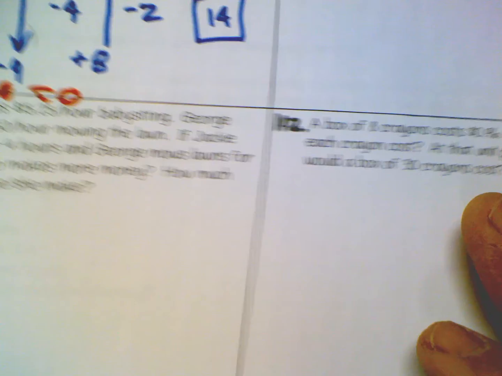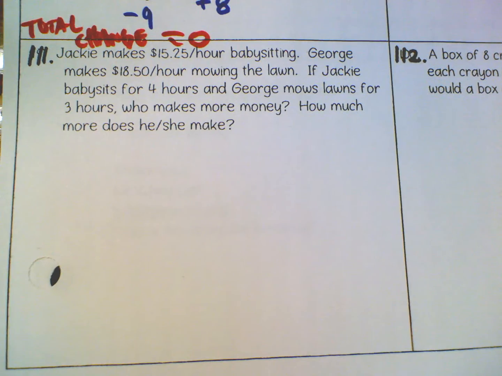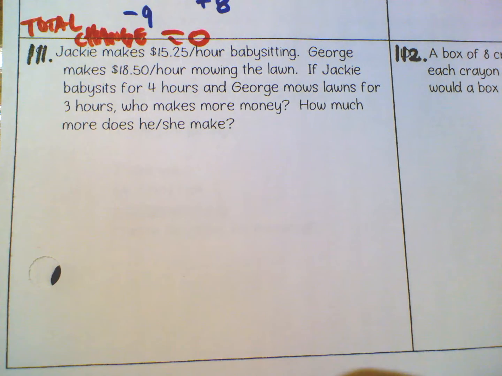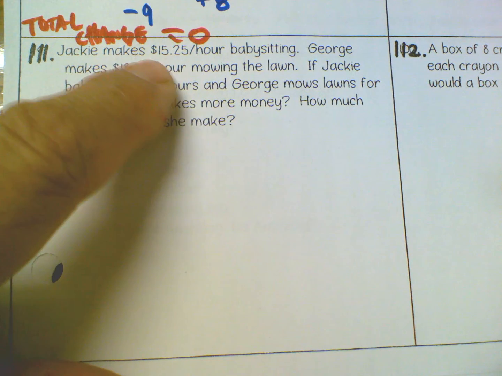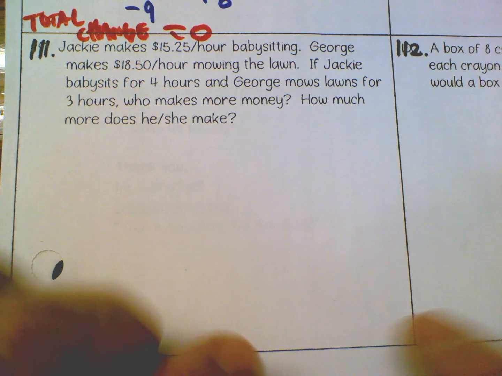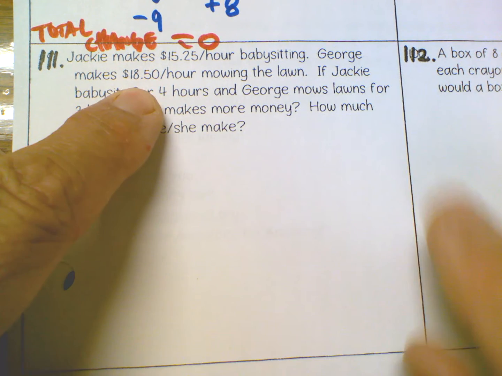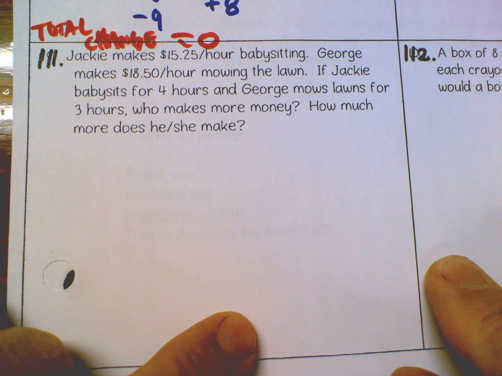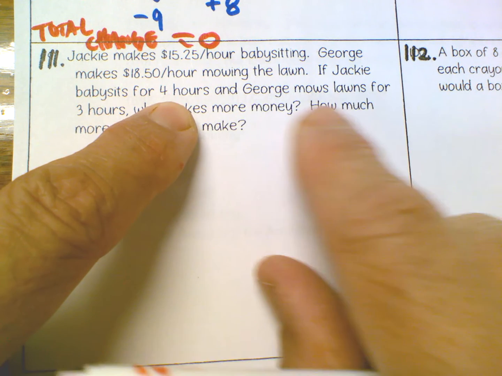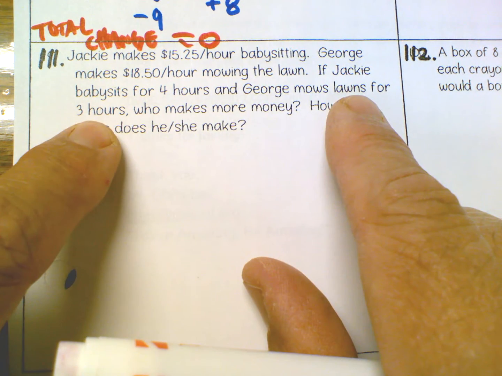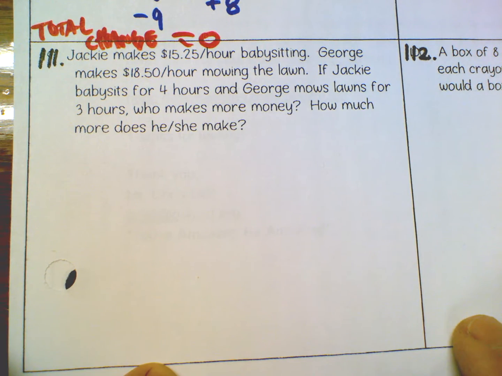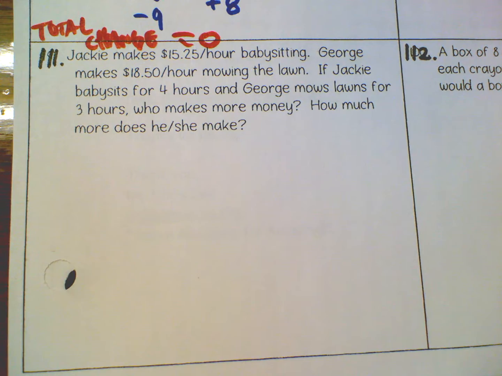Okay, the last one I was asked was number 11. Number 11 reads, Jackie makes $15.25 an hour babysitting. George makes $18.50 an hour mowing. If Jackie babysits for 4 hours and George mows the lawn for 3 hours, who makes more money? And how much more do they make?